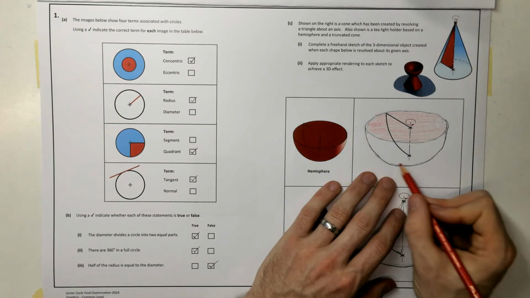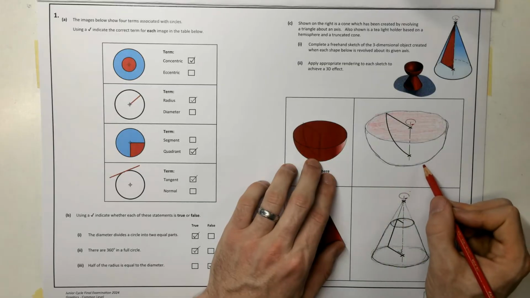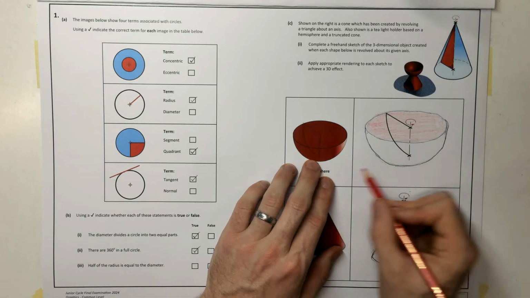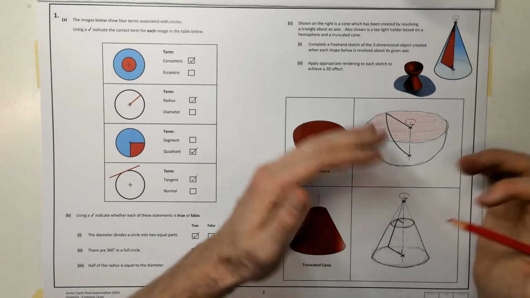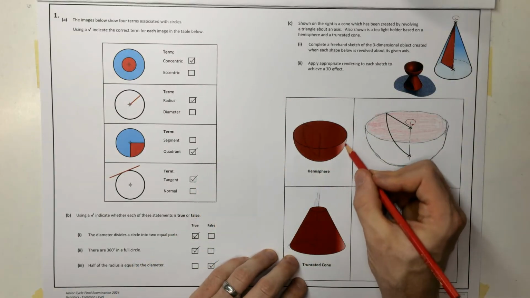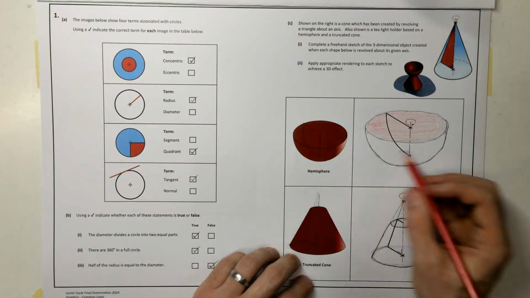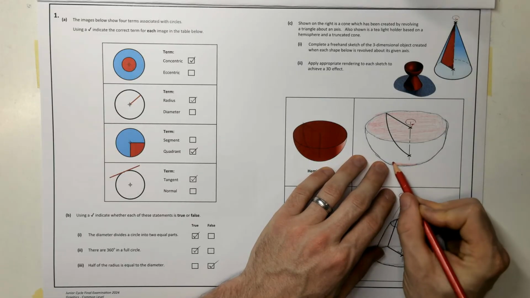Okay, then with my curved element of it, it kind of gets darker the further we get down because there's less light will hit it, and we've actually got a little bit of shading already in this 3D view if you want to copy that. So I'm going to go kind of dark down here.